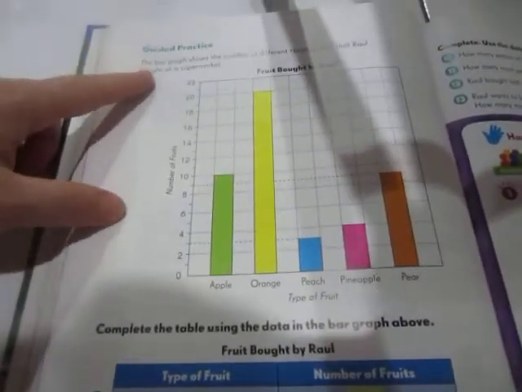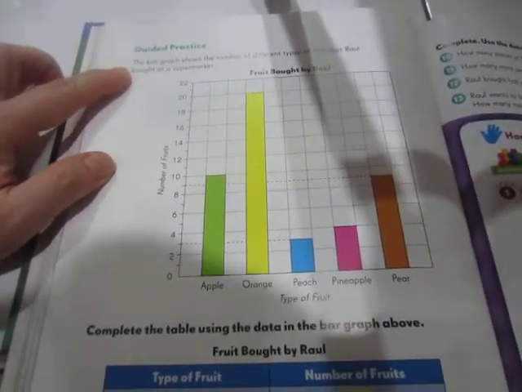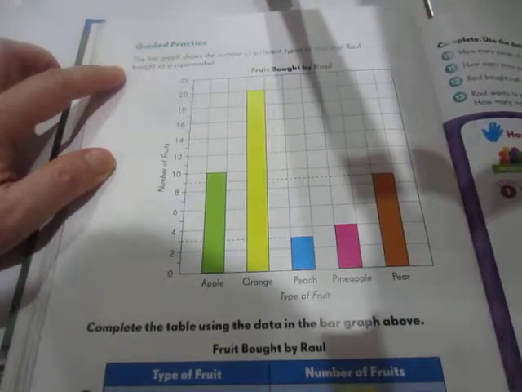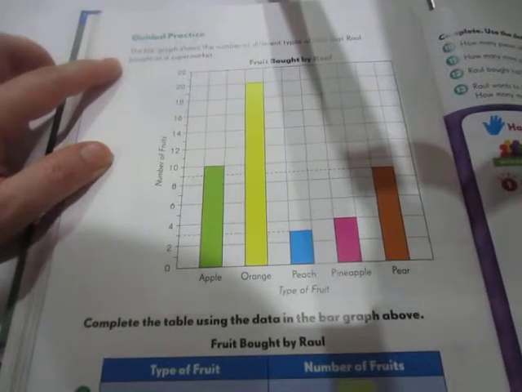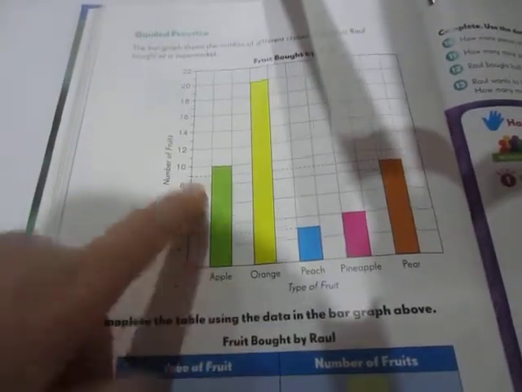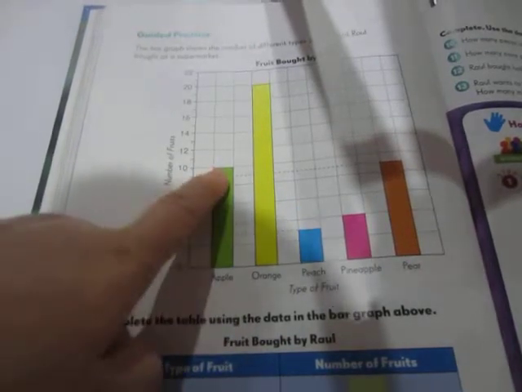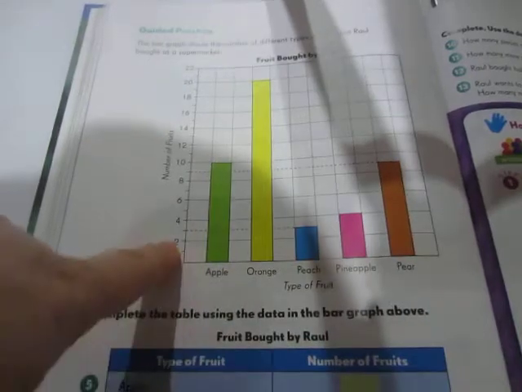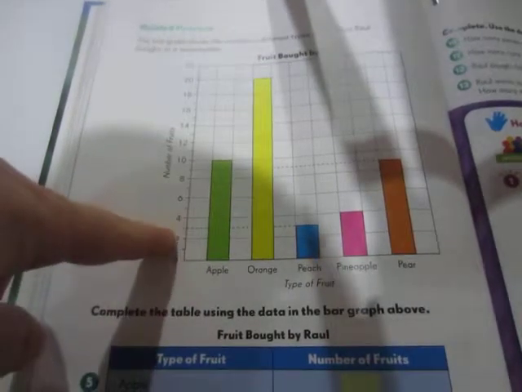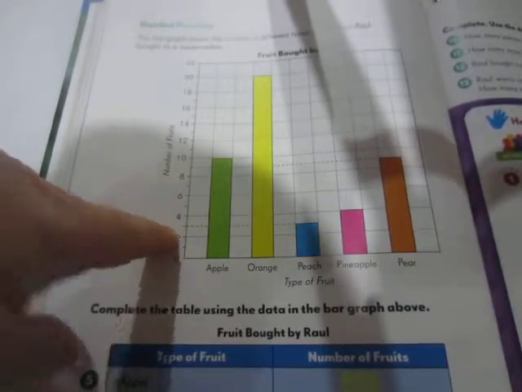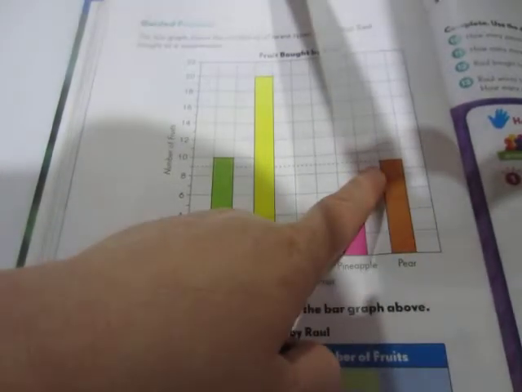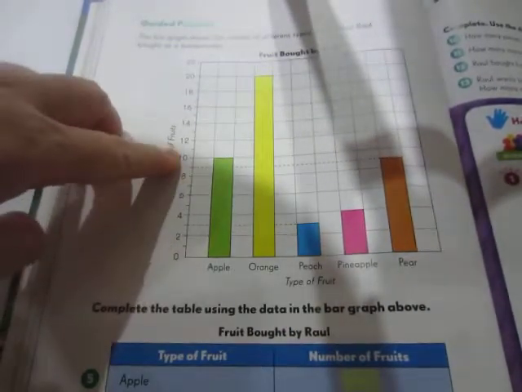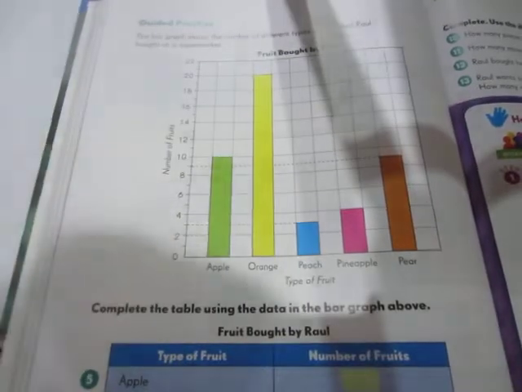Oh, we still have another guided practice on the next page. The bar graph shows the number of different types of fruit that Raul bought at the supermarket. So you can see in here, take a look, apple 10 and oranges 20. Peach, it's between 2 and 4, so it makes sense that it's 3. Pineapple 4, and pear between 8 and 10, it must be 9. And then you have to complete the table.